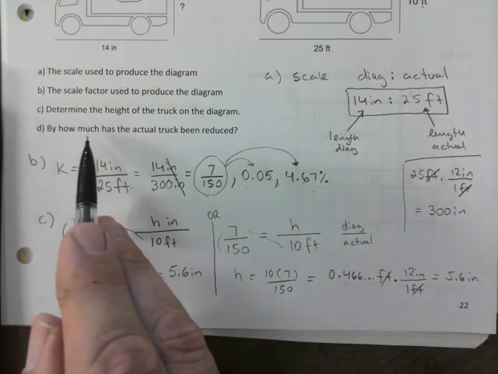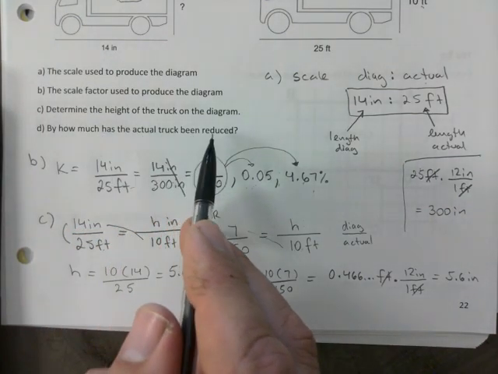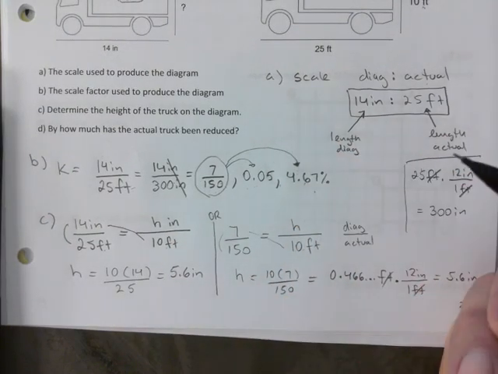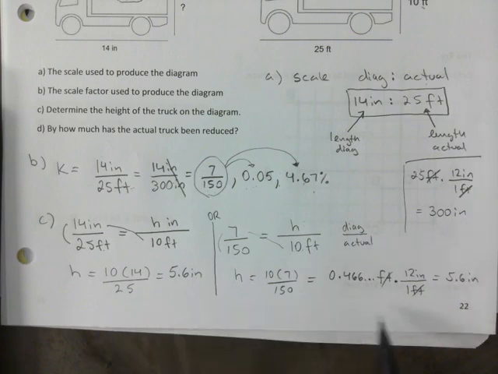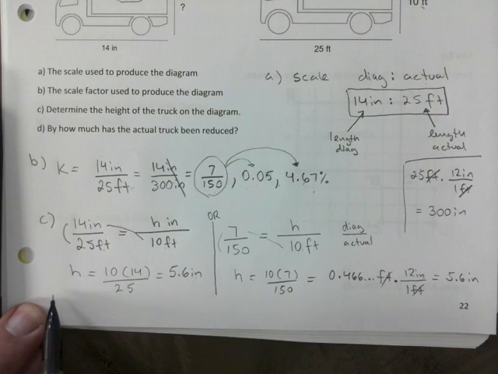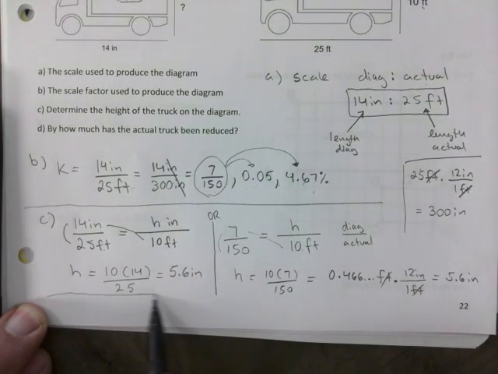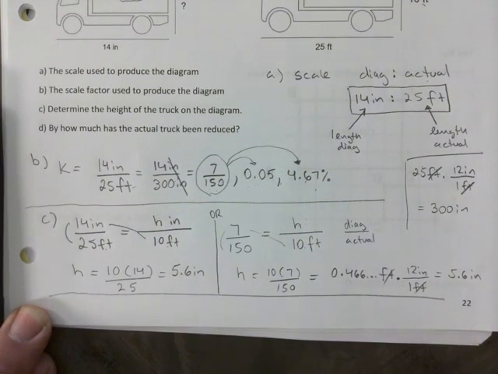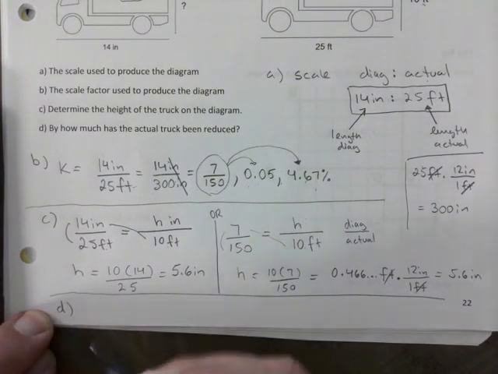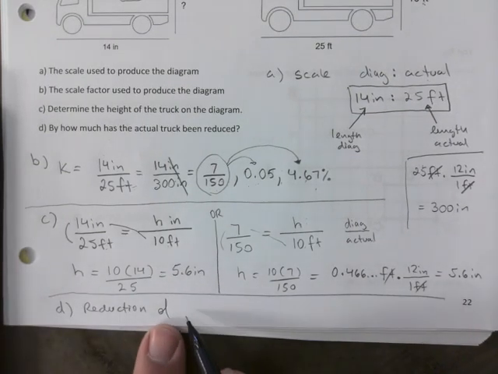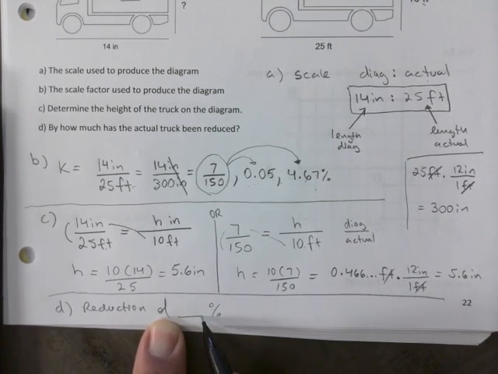D, by how much has the actual truck been reduced? And I'm going to try to answer that here. Do you have some space down here? You guys have space? Yeah. Okay, let's do it. I'm going to cut this here, and hope for the best. D, reduction of something percent, right?